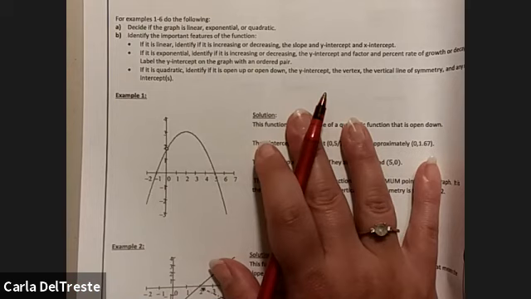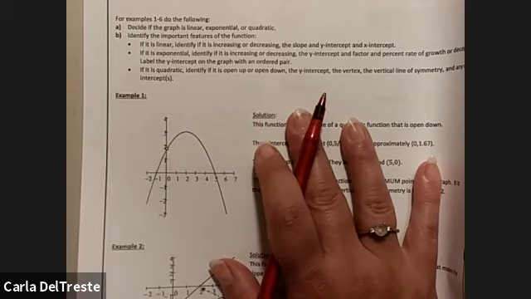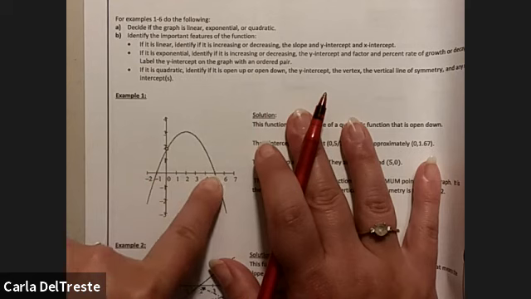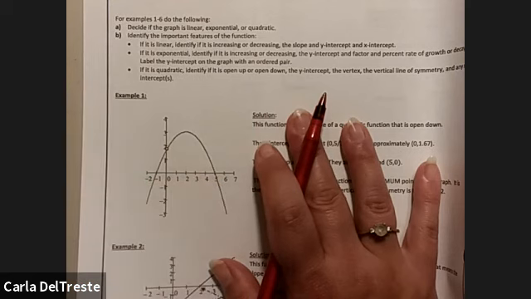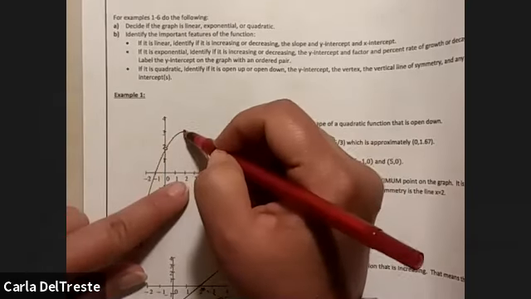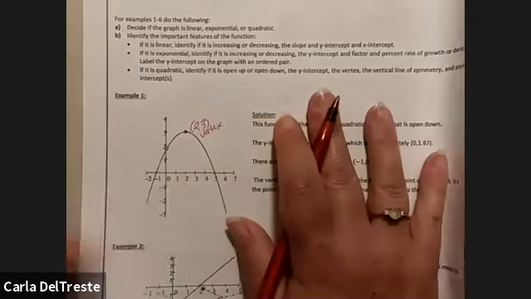Can we find the y-intercept? The y-intercept is where it crosses the y-axis. So this point right here would be the y-intercept. Can I find the x-intercepts? That's where the graph will cross the x-axis. There's 2, here and here. Can I find the vertex? The vertex is right here, and that would be the point (2, 3). So (2, 3) is our vertex.